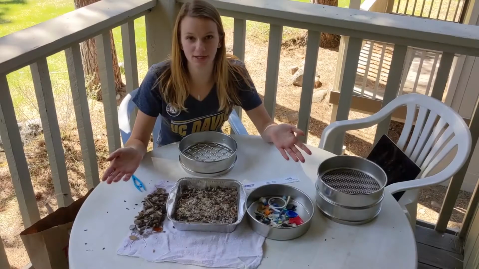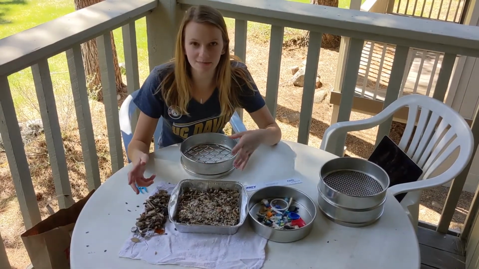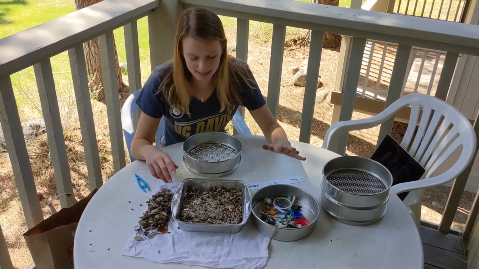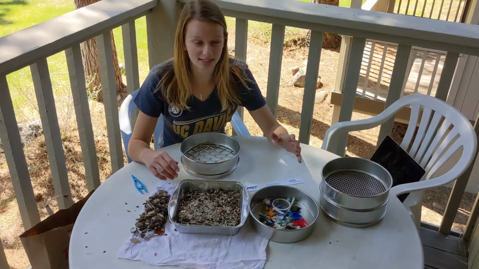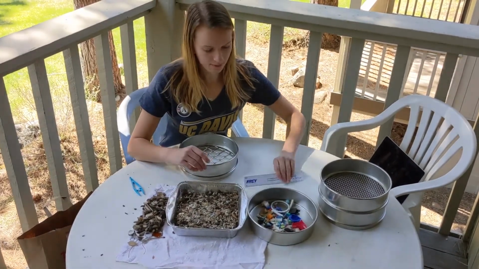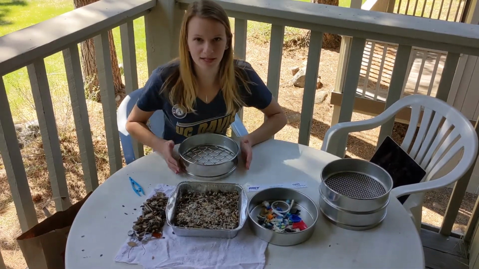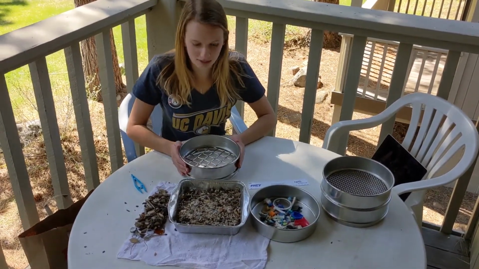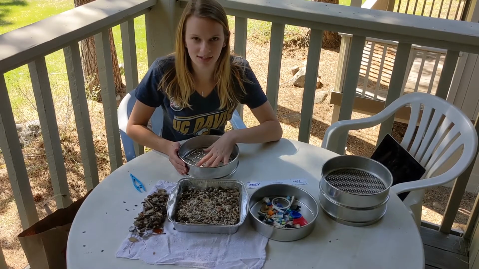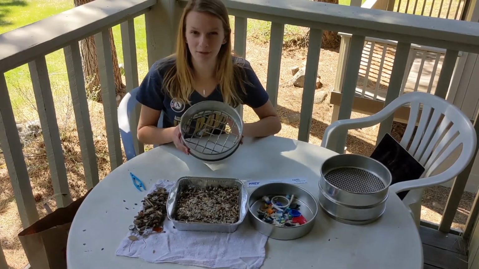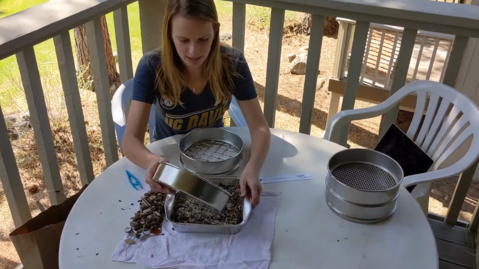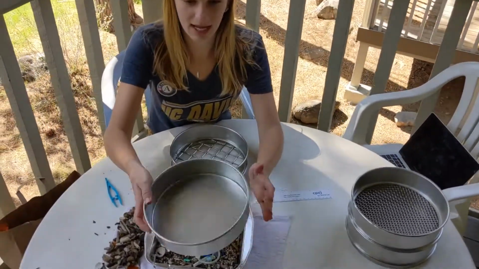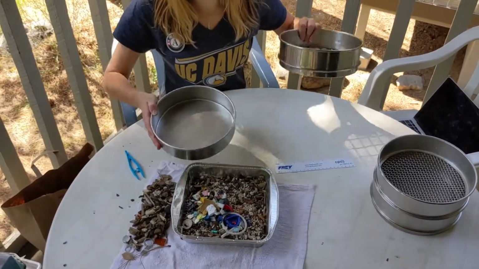We've done our visual assessment and sorted out any obvious pieces of organic material or plastic. You can go through your plastics and sort them by size class using a ruler, but we're going to do that a lot quicker by using our different sieves. So we're going to start with our 2.5 centimeter sieve, which is going to sort out macroplastics. And in order to do that, we're going to reintroduce our plastic to our sample and use this base to catch everything that falls through.